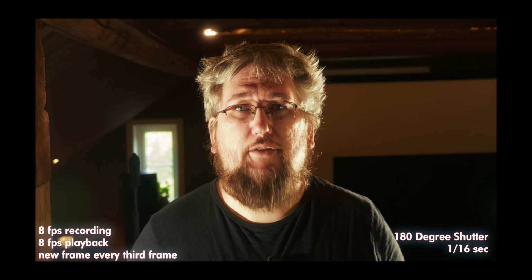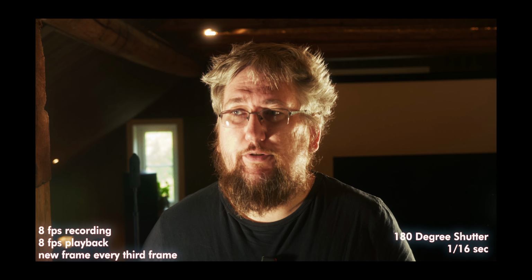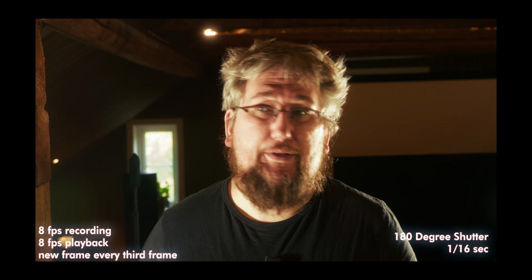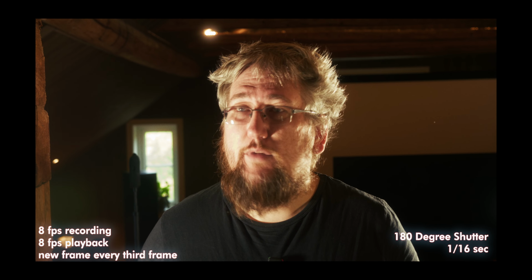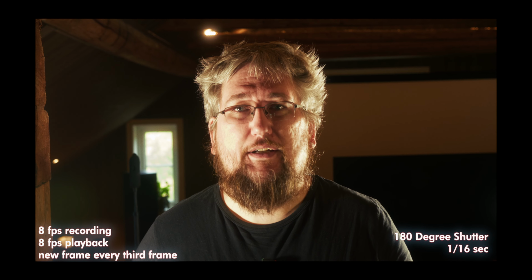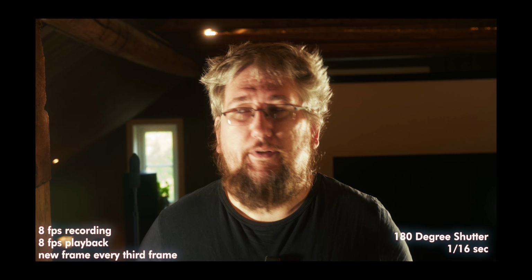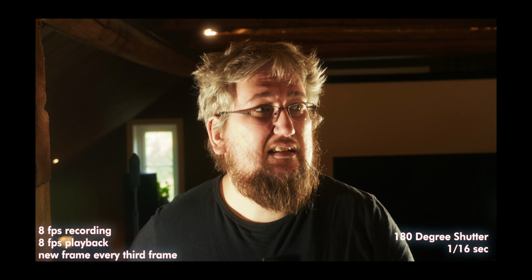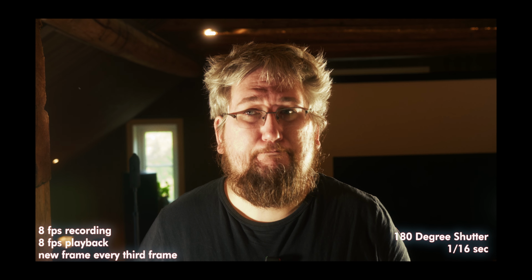And now at 8 frames per second, the exposure should go up even more, because now I'm at, what is it, like 1/16 of a second. So I don't know what that calculates to in actual f-stops, but yeah.